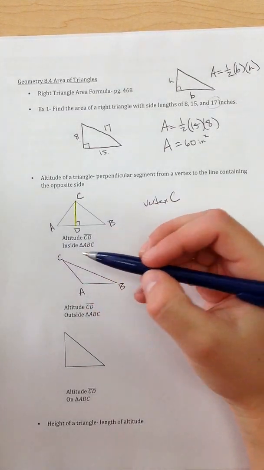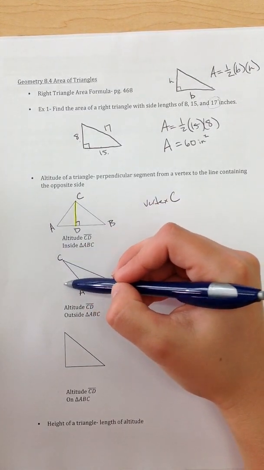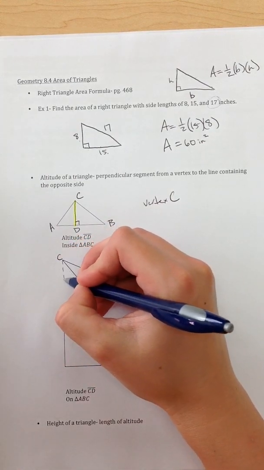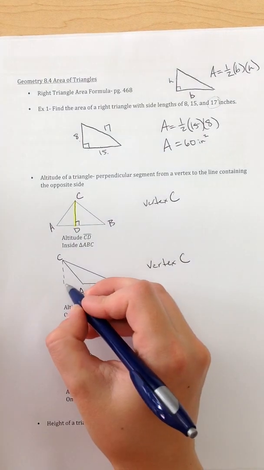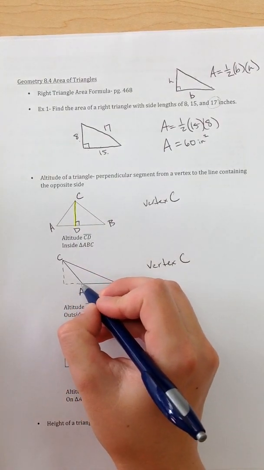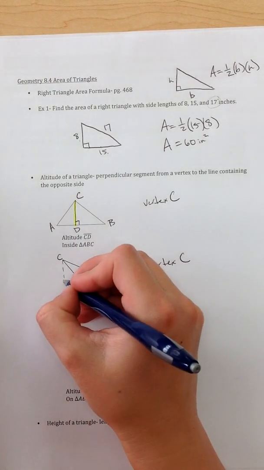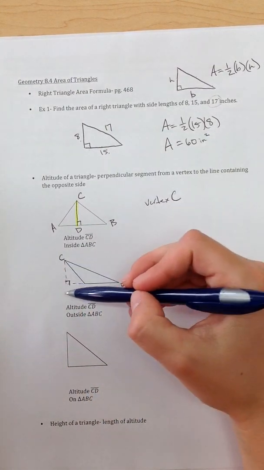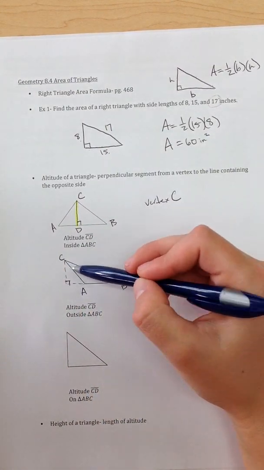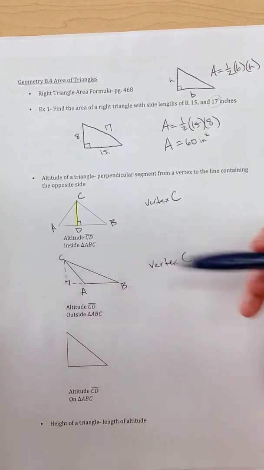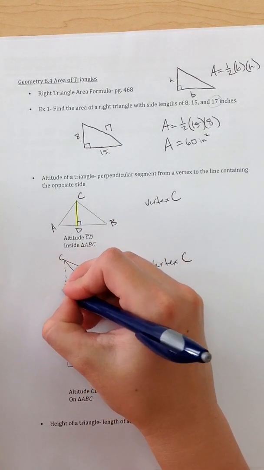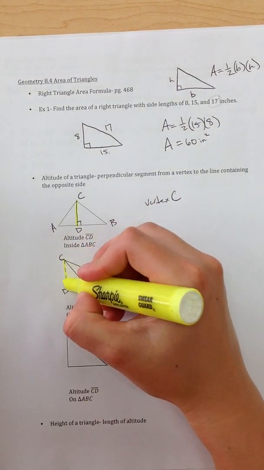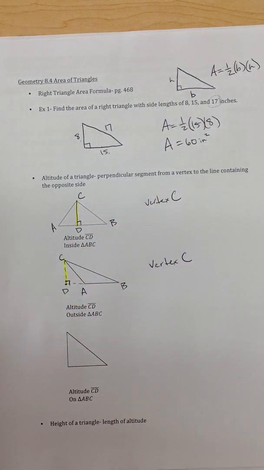So technically, to go straight down from C to this opposite side AB, I'm actually outside the shape, because if I go to make my 90 right there, C dropping straight down to that bottom side is not going to be inside this triangle, it's going to be on the outside, but this corner point here we'll label D again, and that C to D would be our altitude, or our height of that.